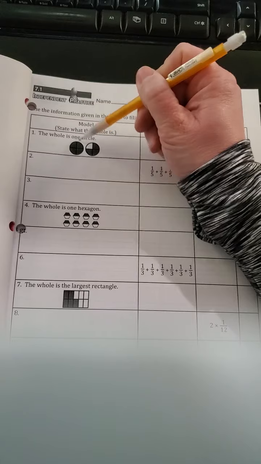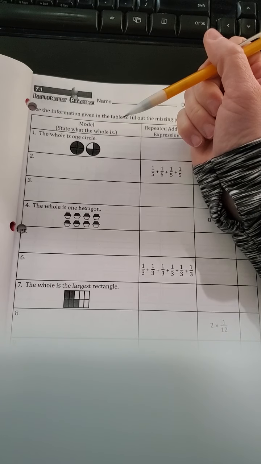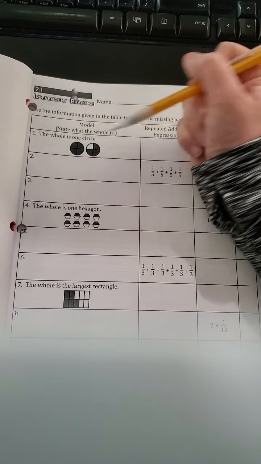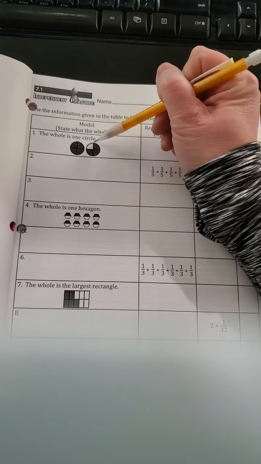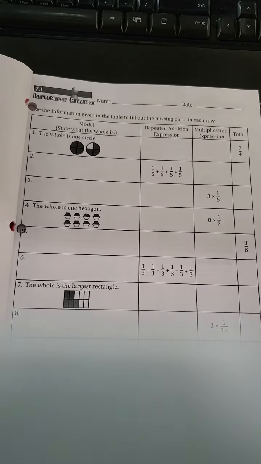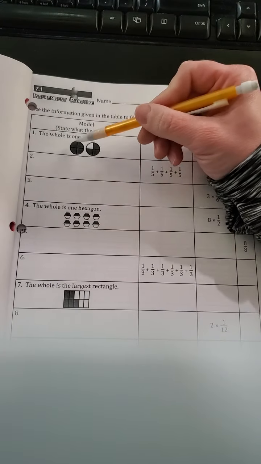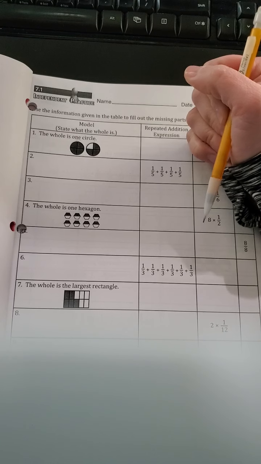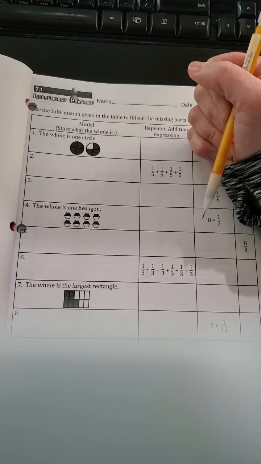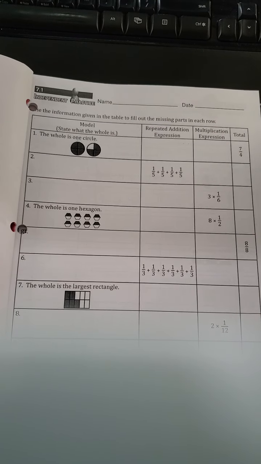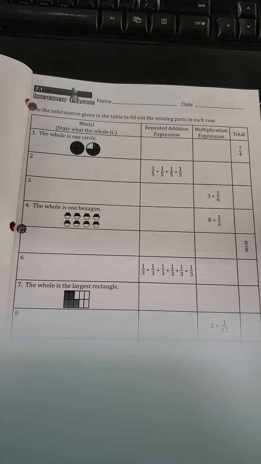If the whole is one circle, we need to look at the whole and see how many pieces the whole is divided into. This circle is divided into 4 pieces, and so is this circle. They're both divided into fourths. So we can see that 1, 2, 3, 4, 5, 6, 7 of those sections are colored in. That represents 7 fourths. As you can see over here, the total is 7 fourths.